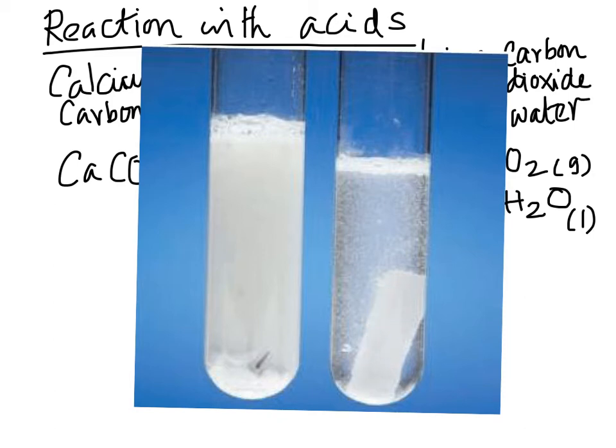As you can see, this is why limestone statues get dissolved and attacked by acid rain. So this gas is one of the products. There is another product which you cannot observe, a salt, calcium chloride, which is dissolved in that liquid there.